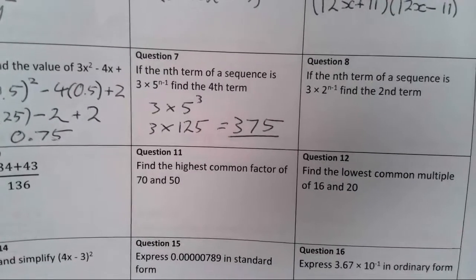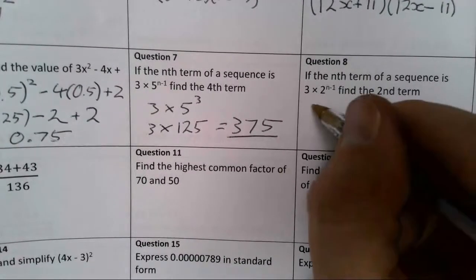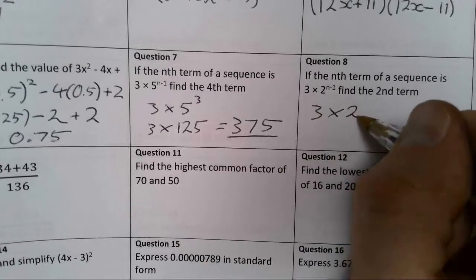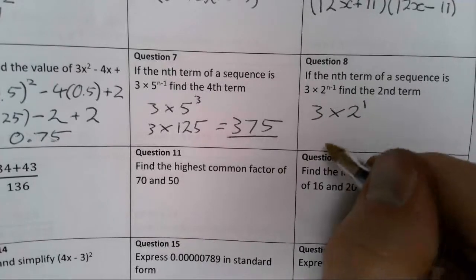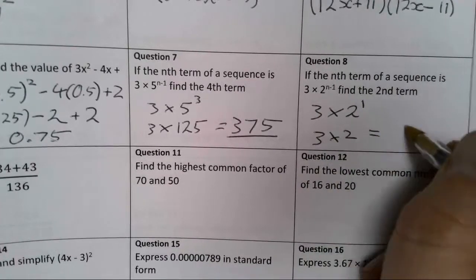Question 8. 3 times by 2 to the power 1, which is just going to be 3 times by 2, which is just 6.